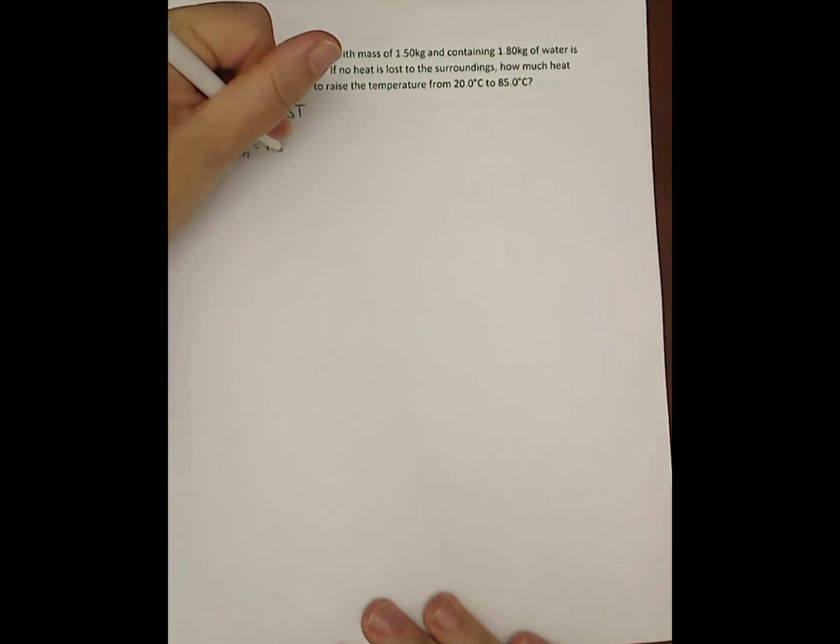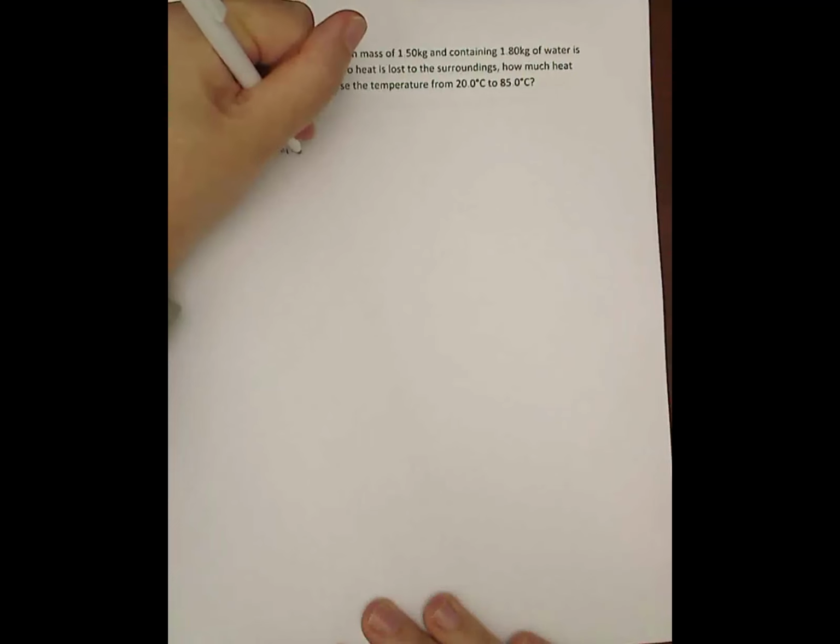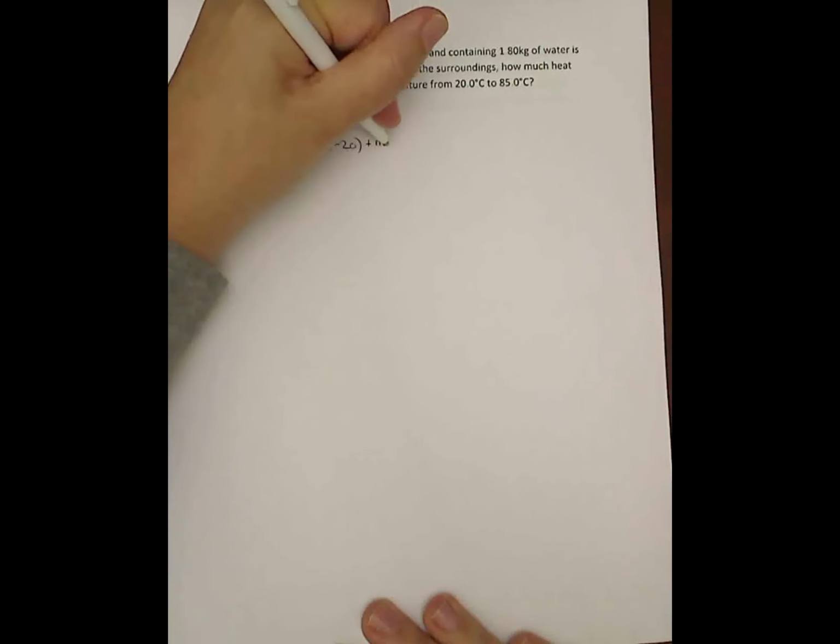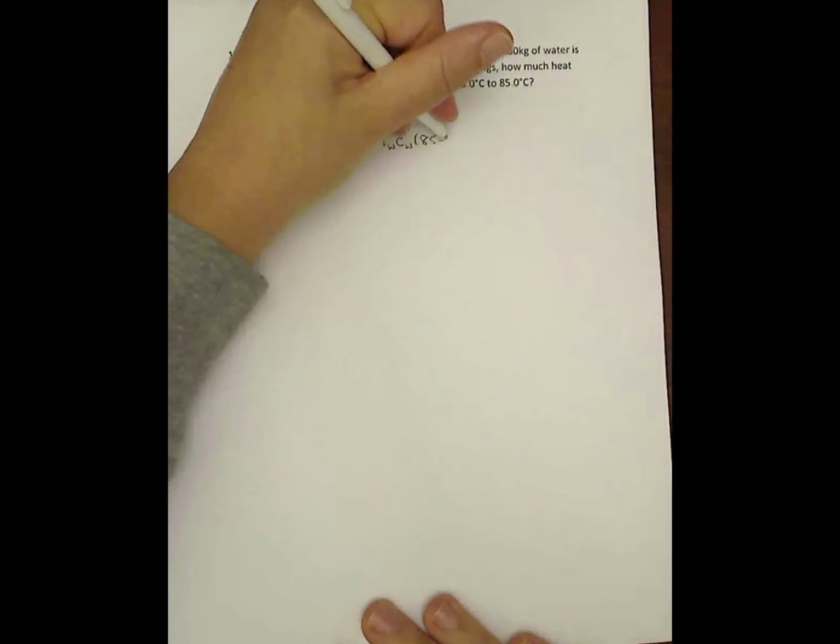So we know the amount of heat, Q, is equal to mc delta T, and we need to heat up both the aluminum kettle, which has a mass of 1.5 kilograms, and the water, which has a mass of 1.8 kilograms. So Q total is going to be mass of aluminum, specific heat of aluminum, times the temperature change, 85 minus 20, plus the mass of water times the specific heat of water times the temperature change.